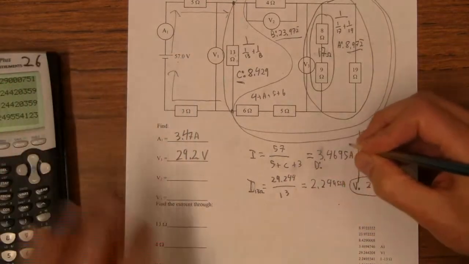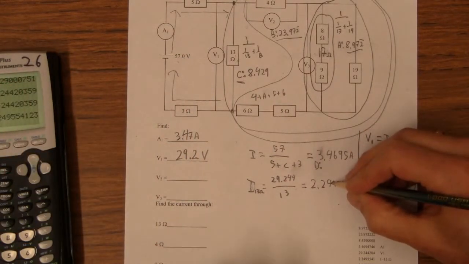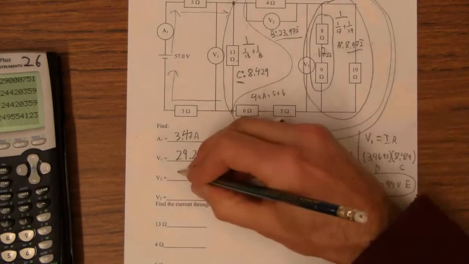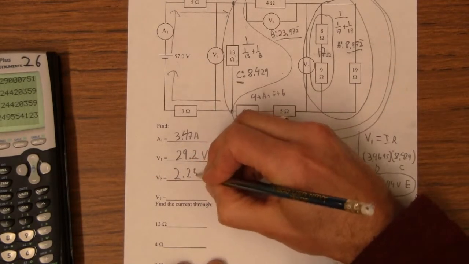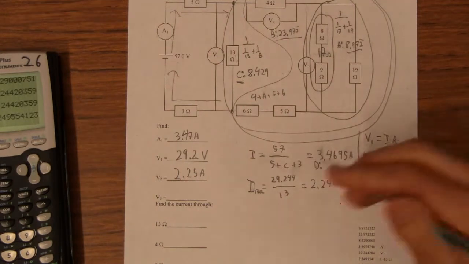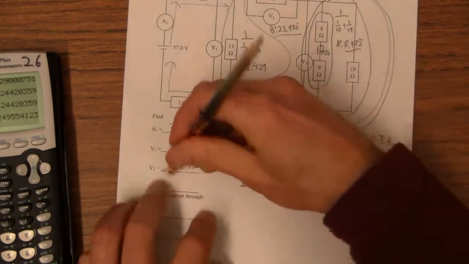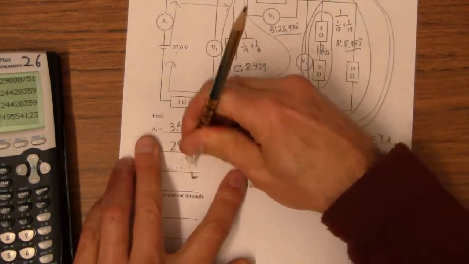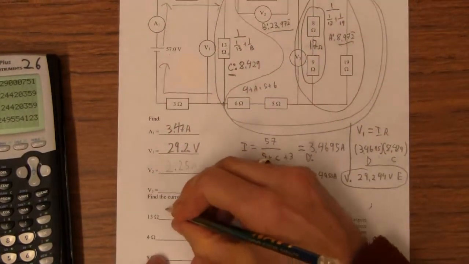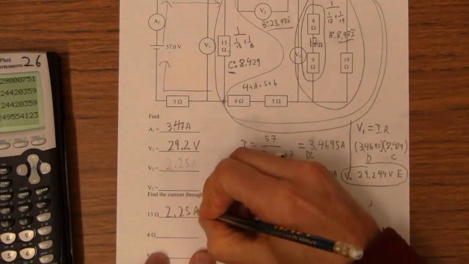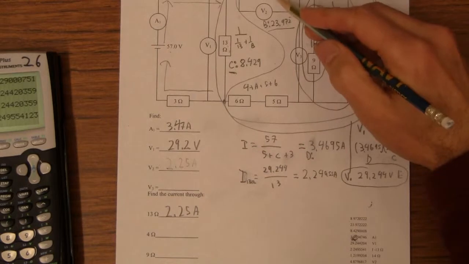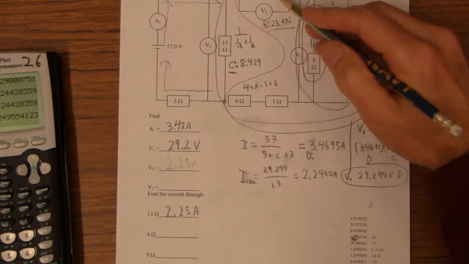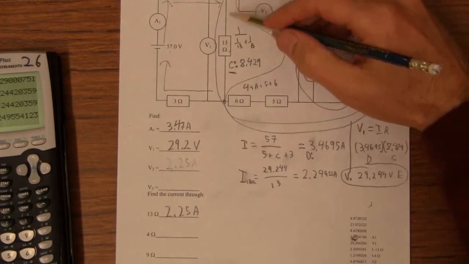So it's 2.25 amps. I keep writing it in the wrong place. It's this guy here, 2.25 amps.